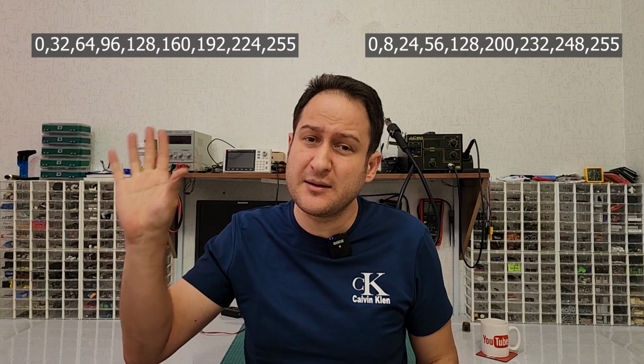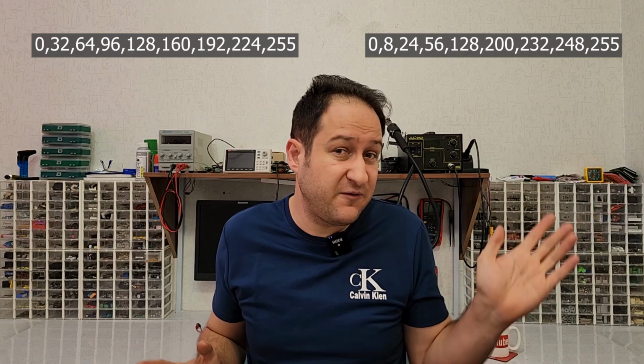Solving this problem is not very difficult. You have to select substep points non-linearly. I mean the distance between two substep points should not be equal. For example, I found these points for my stepper motor by trial and error, and I am using these instead of these, which are selected linearly by equal distance of 32. These points are great, although you can find better ones.